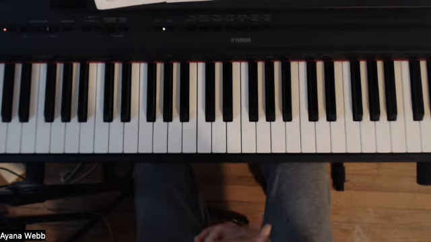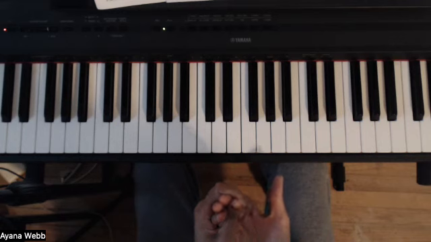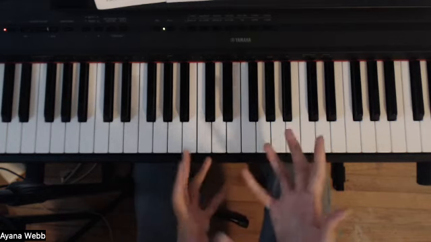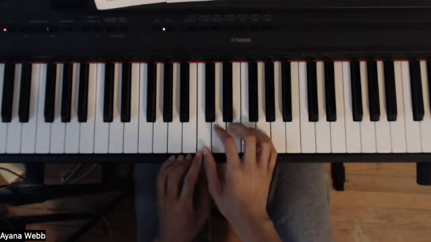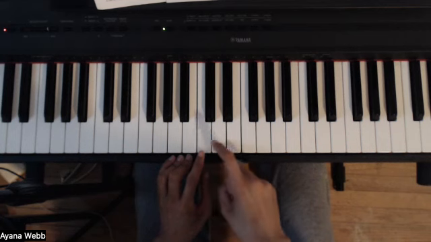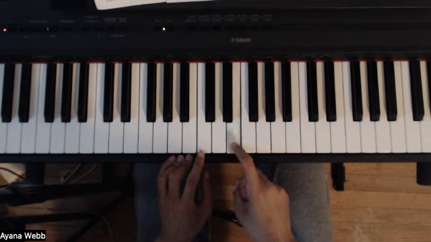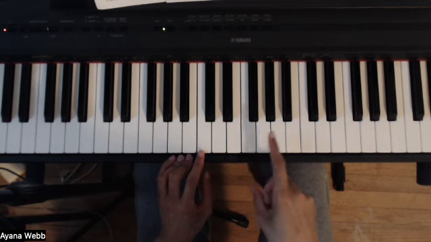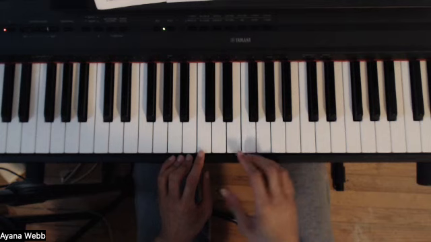I want to show you what a minor scale sounds like and the difference between a major and minor scale structurally. Now you have, for example, the C major scale. C is the first note, D is the second note, E is the third note, F is the fourth note, fifth note, sixth note, seventh note, so on and so forth.